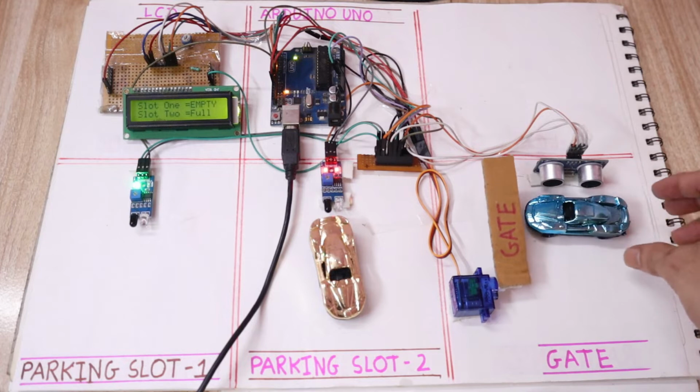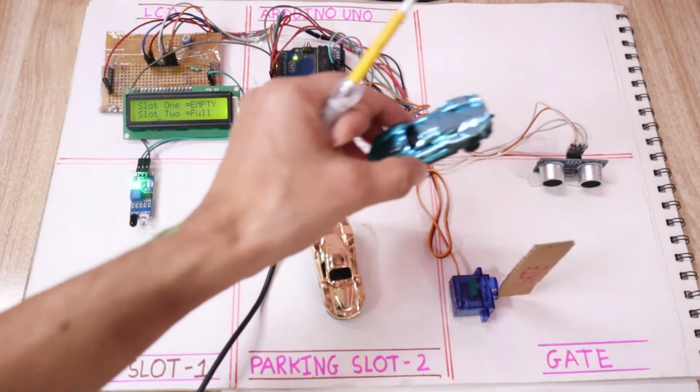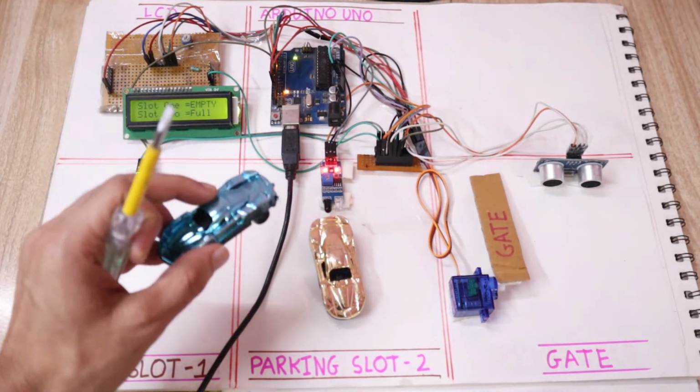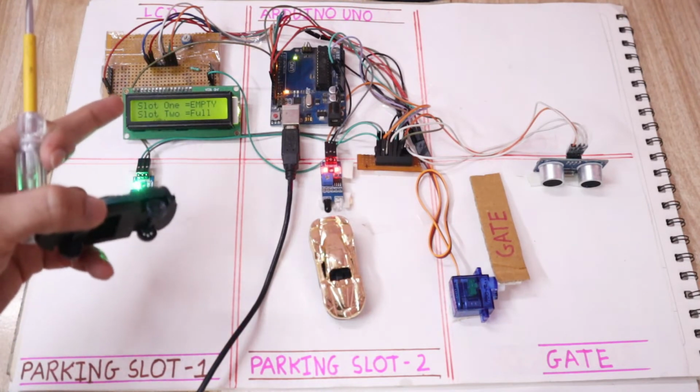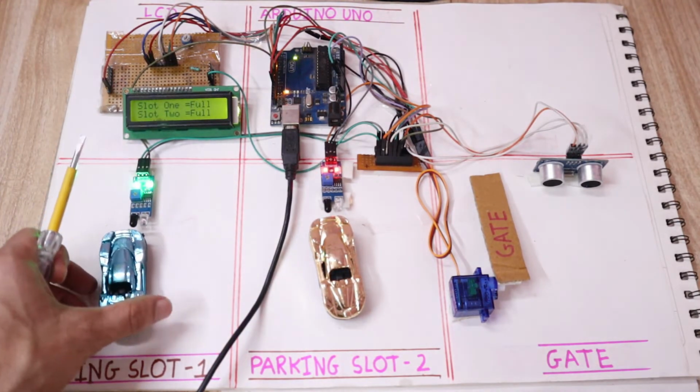The gate will open and the gate will close. Now I will place this car in front of the second IR sensor so that it will show the slot is full.